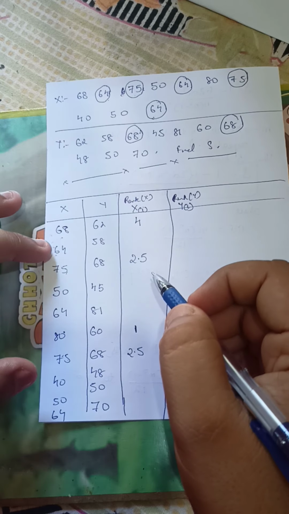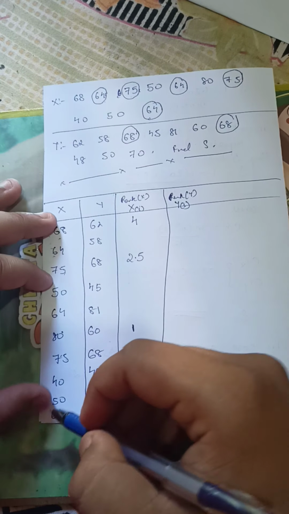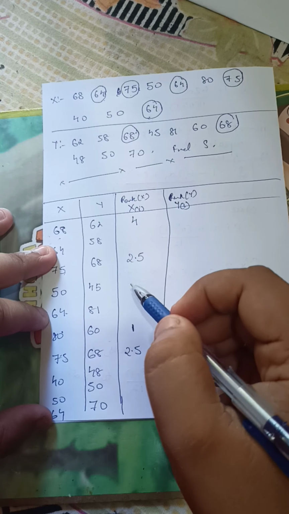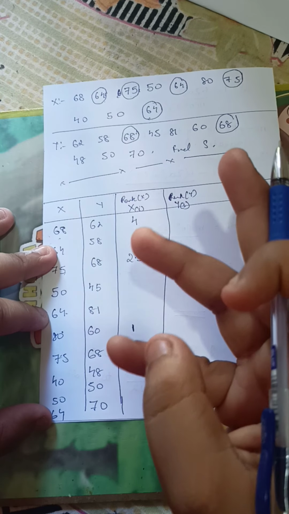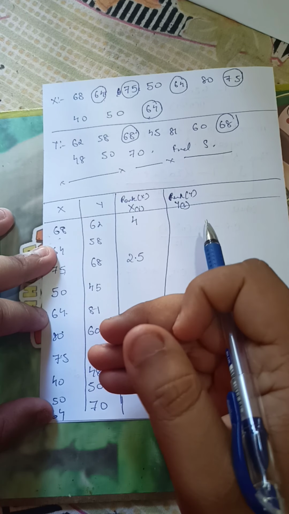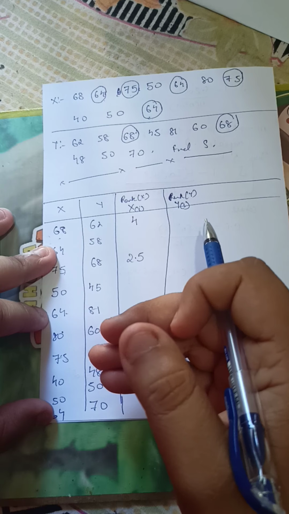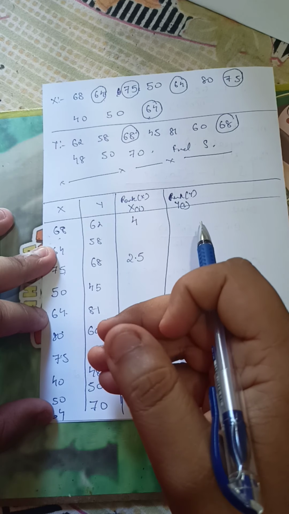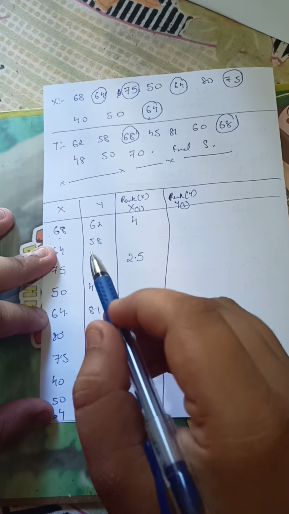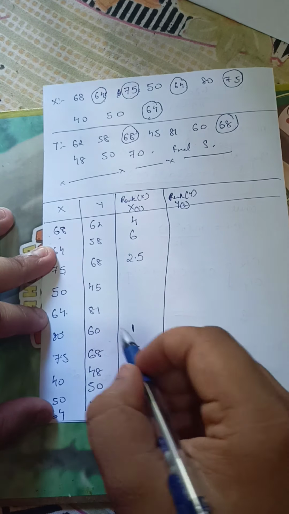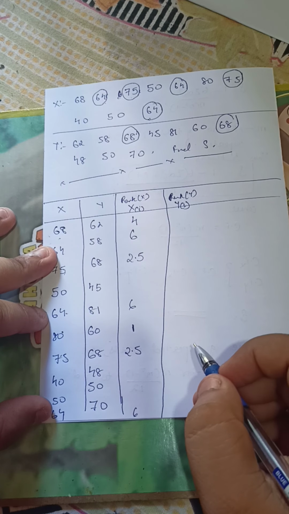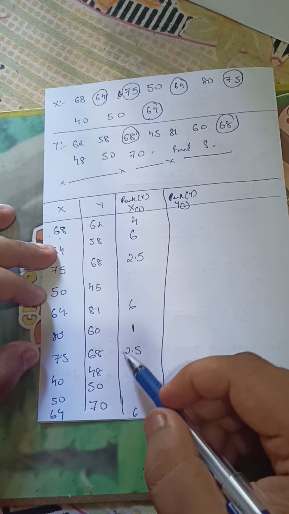Then next we have 64, which is repeated 3 times. So it occupies the fifth, sixth and seventh positions. I take the average of these 3 positions, that is 5, 6, 7, and the average is 6, so I take it as 6 for each. Then we don't have anything else repeated.